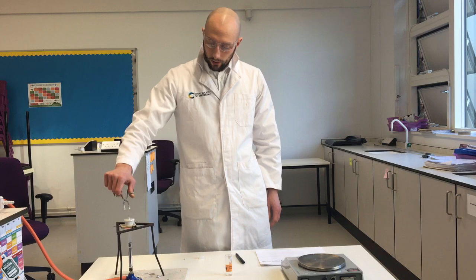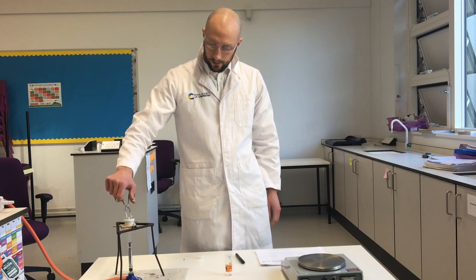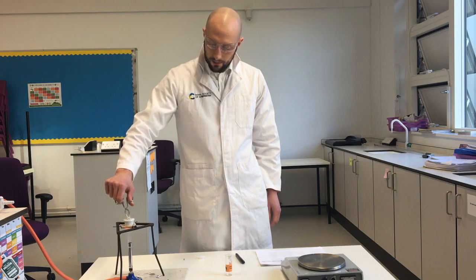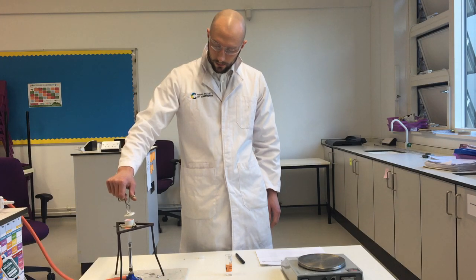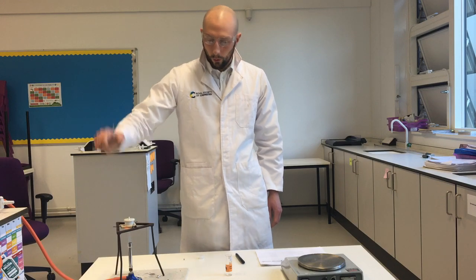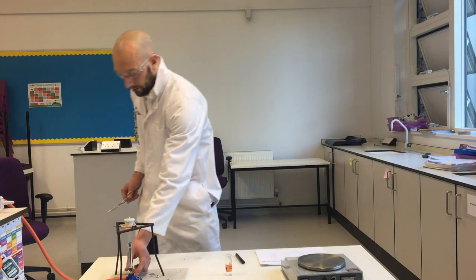Let's give it a little bit longer. Yeah, that's finished burning now, I think. I think that's all of my magnesium as magnesium oxide.